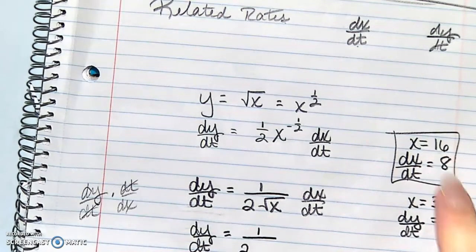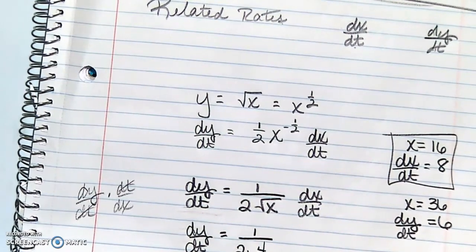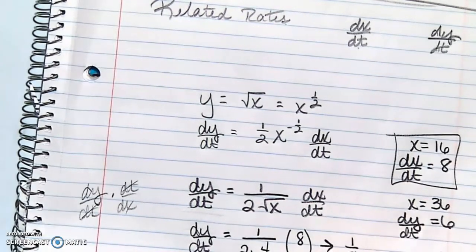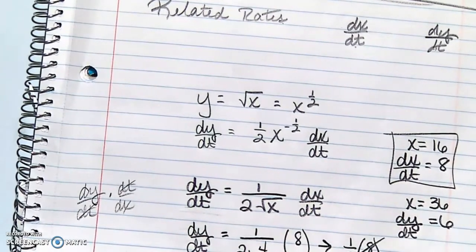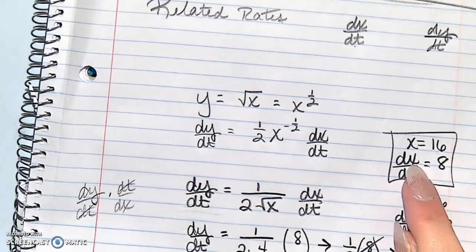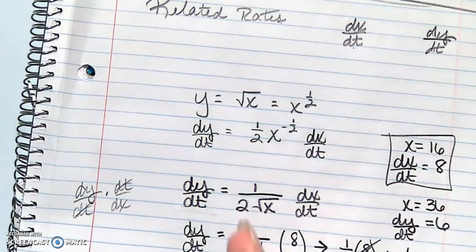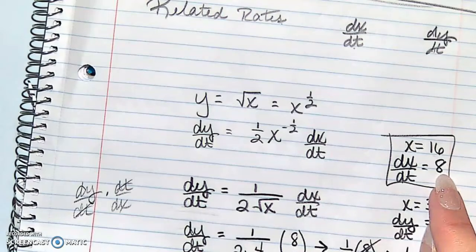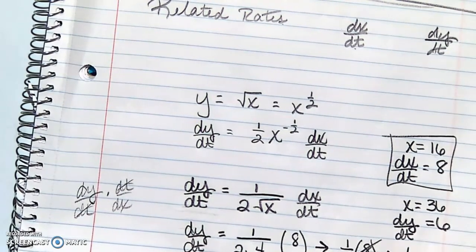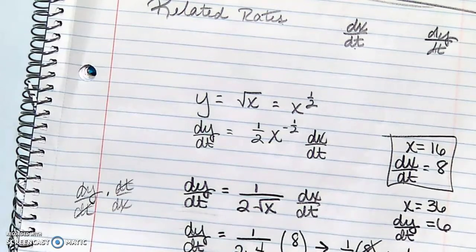The square root of 16 is 4. And then dx dt is 8. So I end up with 1/8 times 8 is going to be 1. So what that means is, as x is changing at 8 units per whatever our time is, so let's just say 8 centimeters per second, then your y is changing, or your vertical is changing at 1 unit per second, or 1 centimeter per second, whatever our distance is being measured as and whatever our time increment is.